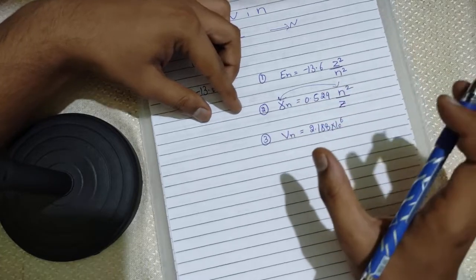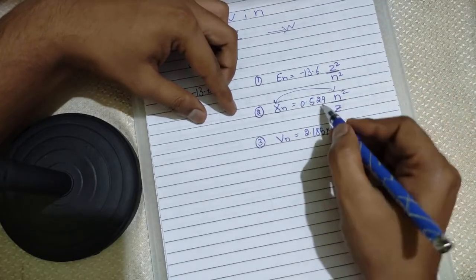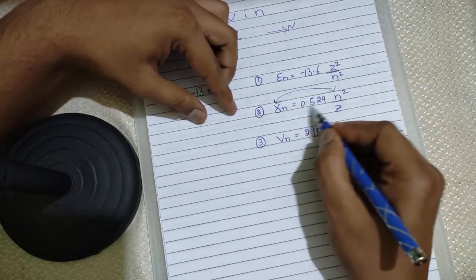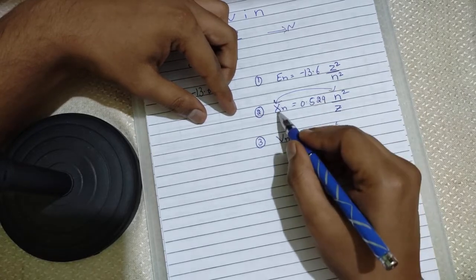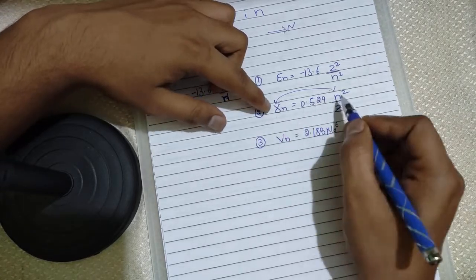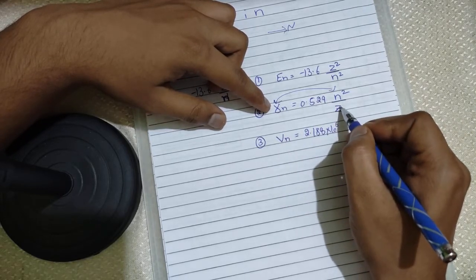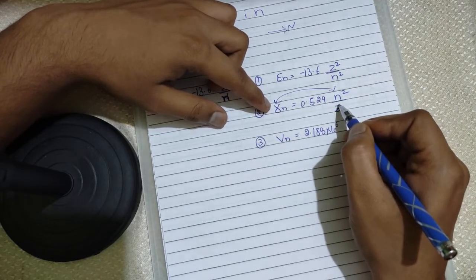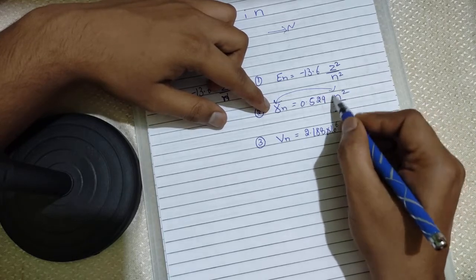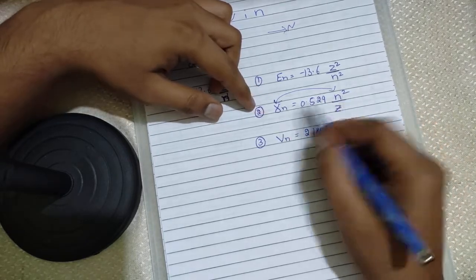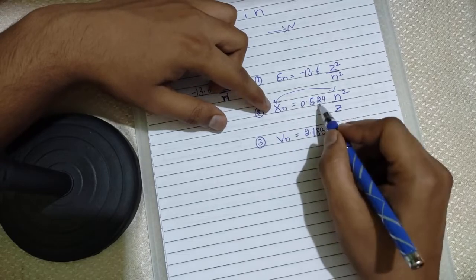In very rare cases you'll get some problems in which you have to use the whole formula which includes this constant also. Maximum times they'll give you the fourth orbit and ask you to calculate the radius of the fourth orbit of helium nucleus or lithium nucleus. In this way they'll be twisting you with this only, not with the constant.